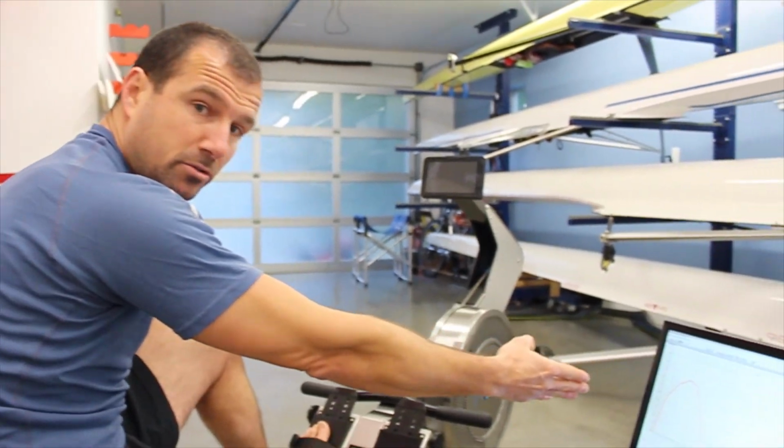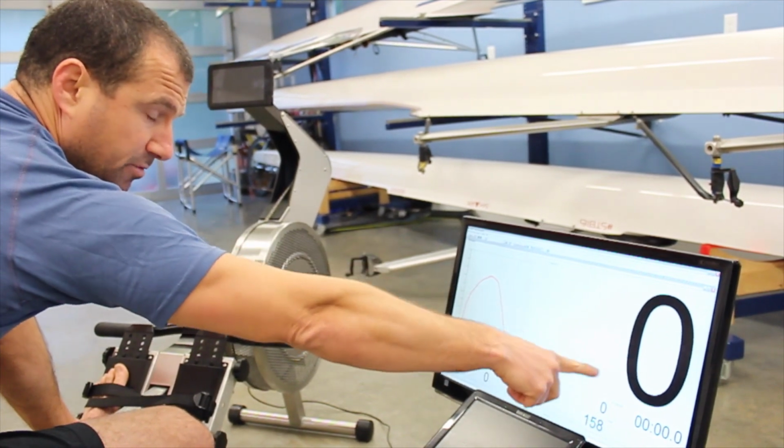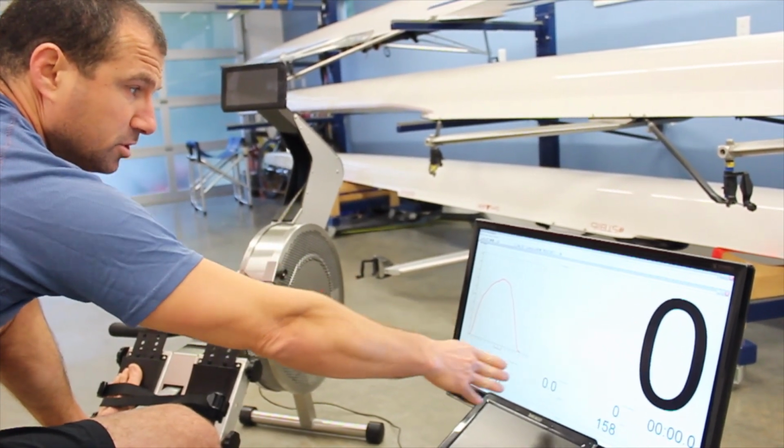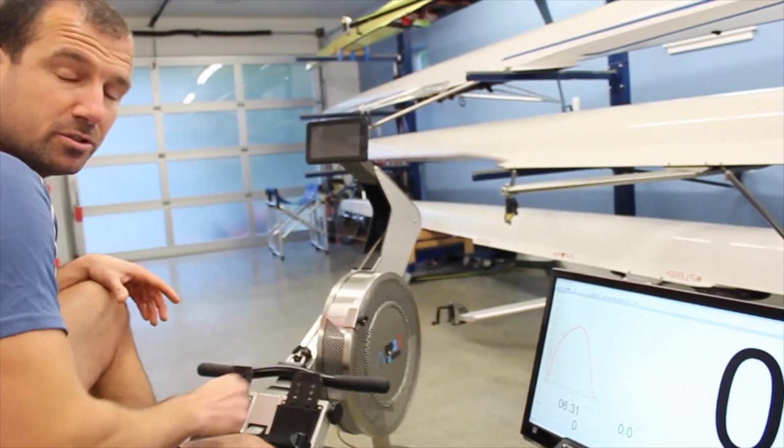I'm going to be taking some strokes, and you're going to see here on the screen the shape of the power curve, and this big number over here is the peak force in newtons. So you're going to see different shapes and different peak forces.